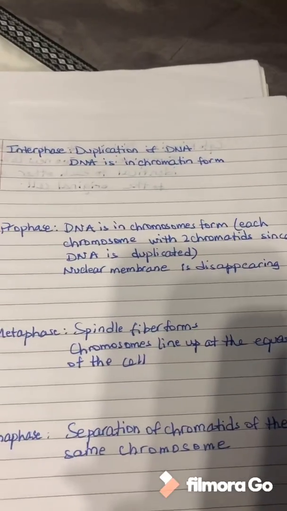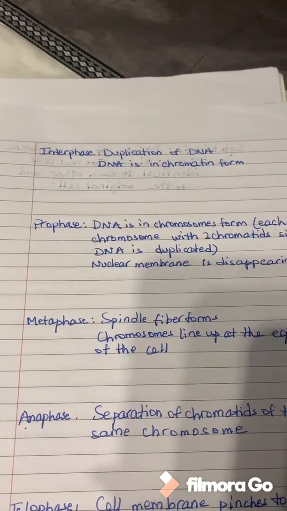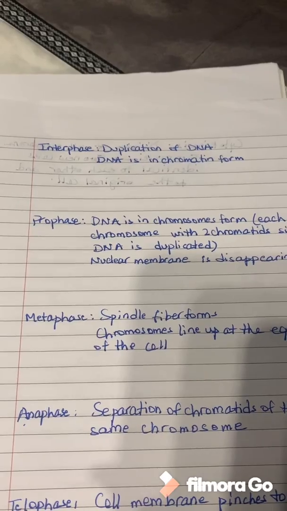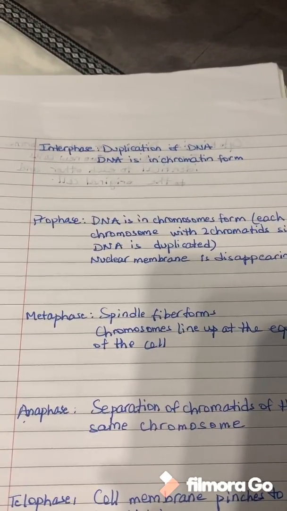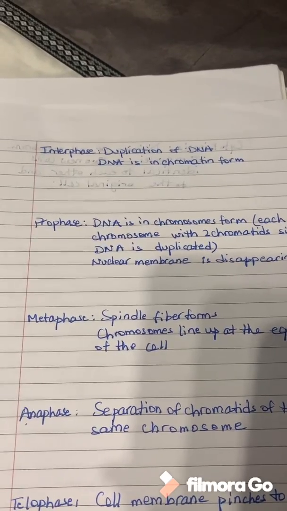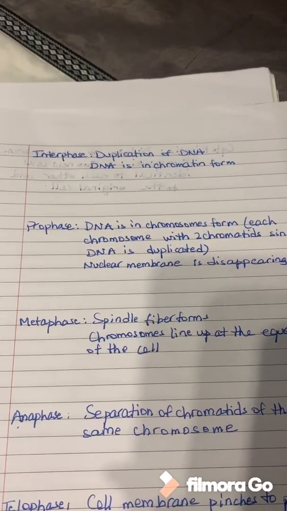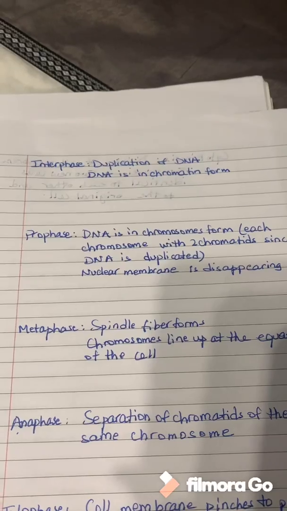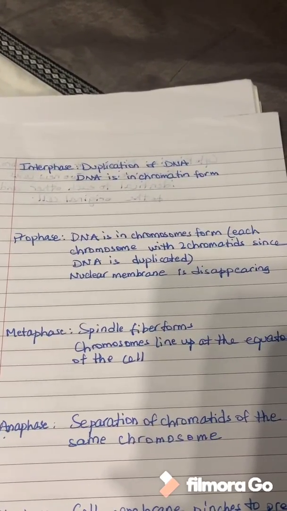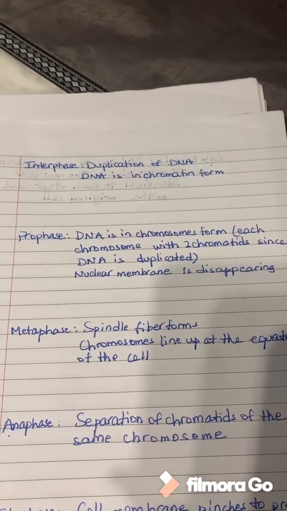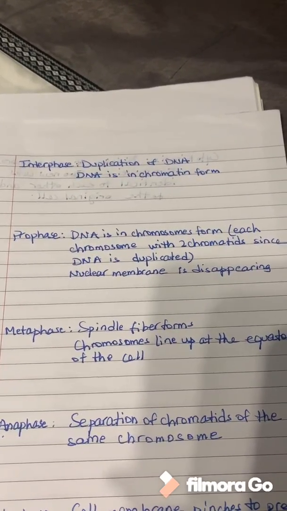Well, in order to understand the different phases of the cell cycle, you need to know what happens in each phase. So you have the first part of the cell cycle, which is the longest part. It's the interphase. Okay, in the interphase, there is duplication of DNA, and DNA is in chromatin form. What does that mean exactly?